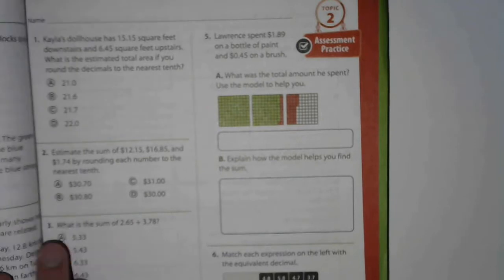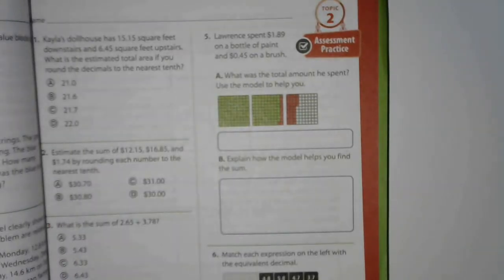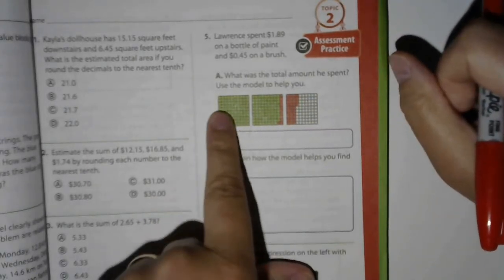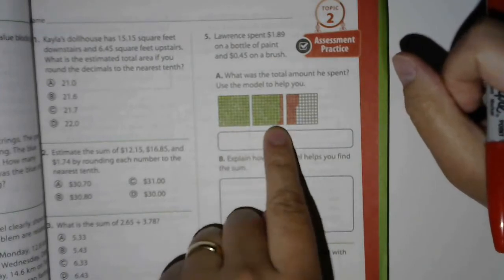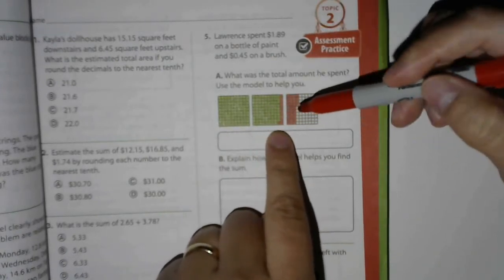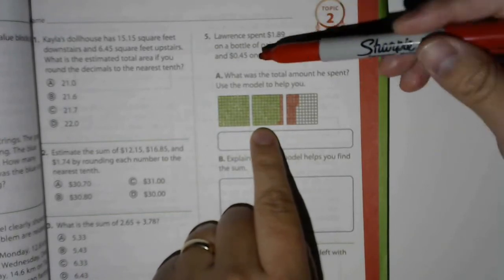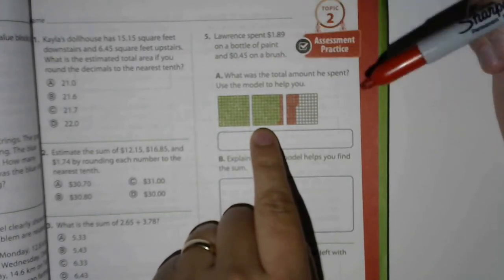Now number 5 says, Lawrence spent $1.89 on a bottle of paint and 45 cents on a brush. What was the total amount he spent? And it says, use the model to help you. Now, some of you might love the model because look, here's one whole in the green. And then also in green, if I count all that up, it's 89 green blocks. And then we have 45 cents over here on the brush.